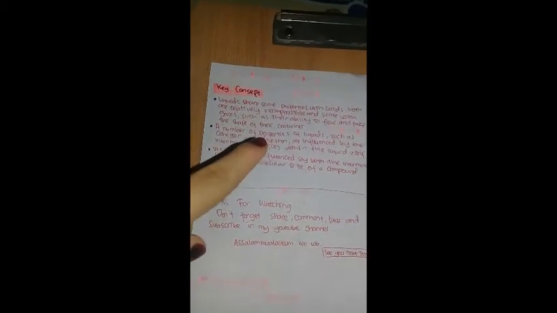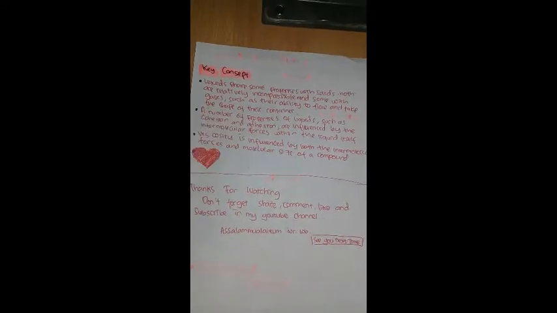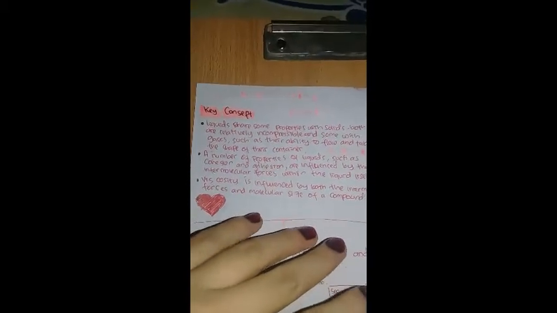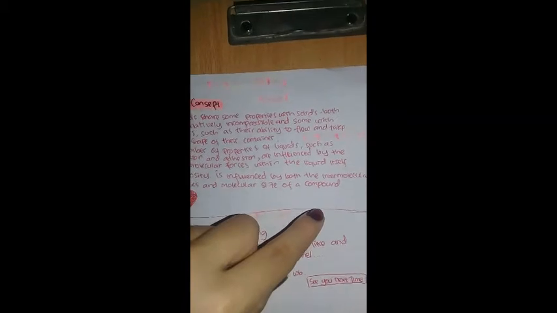Key concepts about the theory: 1. Liquids share some properties with solids, such as being relatively incompressible, and some with gases, such as their ability to flow and take the shape of their container. 2. A number of properties of liquids, such as cohesion and adhesion, are influenced by the intermolecular forces within the liquid itself. 3. Viscosity is influenced by both the intermolecular forces and molecular size of a compound.